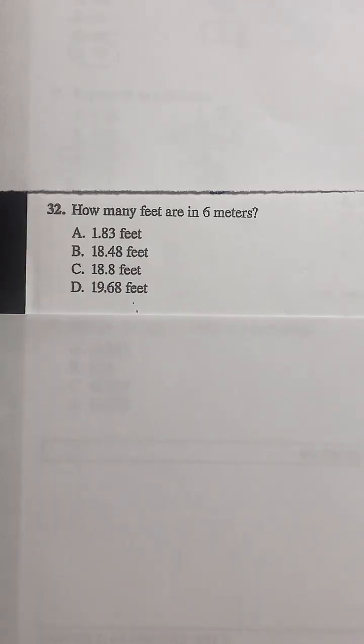So now we're going to continue on what we've been doing last weekend. How many feet are in 6 meters? How many feet are roughly in 6 meters?